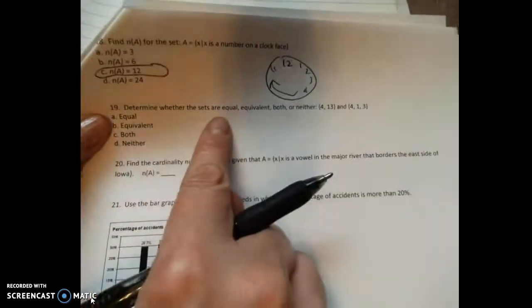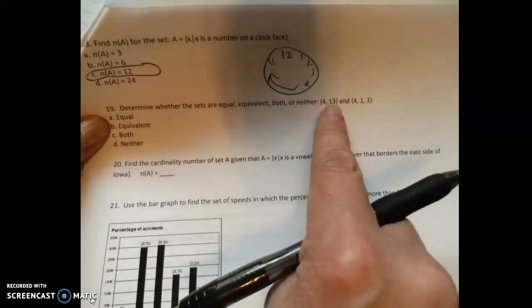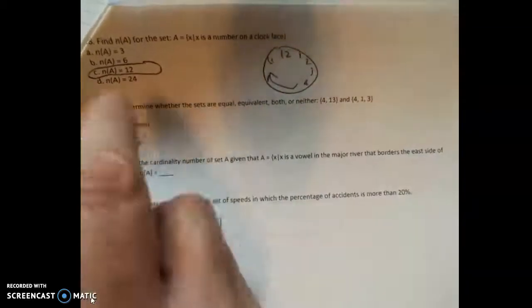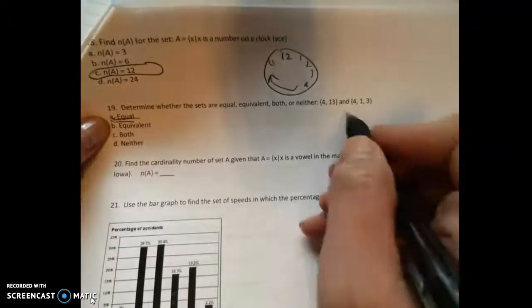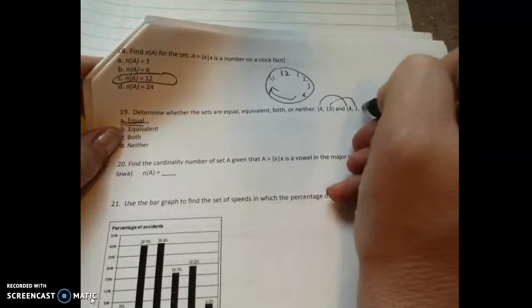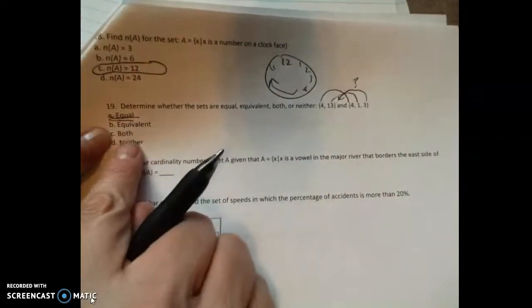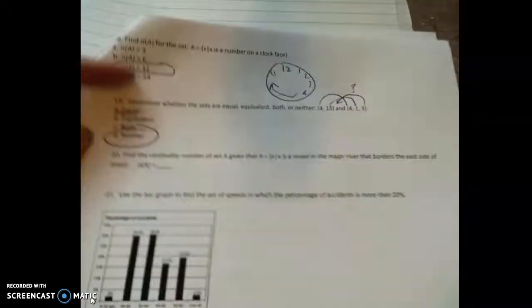Determine whether the sets are equal, equivalent, or neither. These are not the same. This is 13 because there's no comma, so they're definitely not equal. Equivalent means they have to have a one-to-one correspondence. So like this corresponds to that, but do you see how that 3 has nobody to correspond to? So they're not equivalent. Can't be both, so definitely neither.